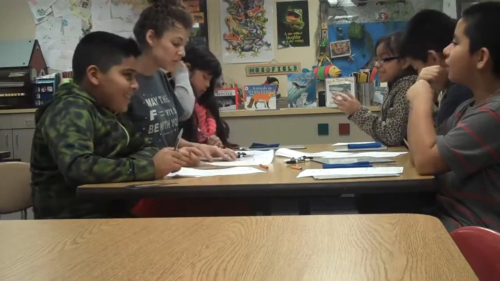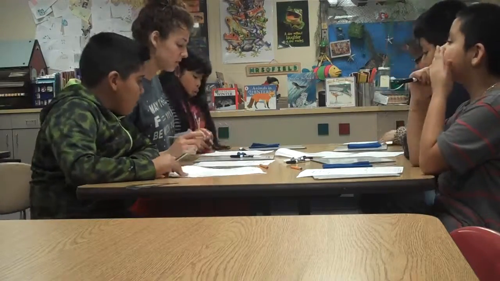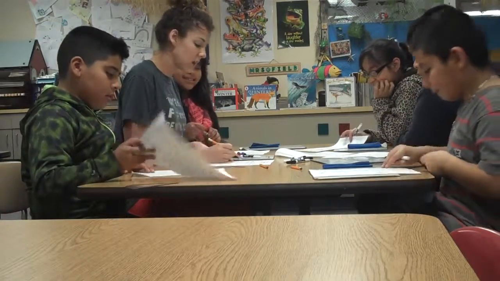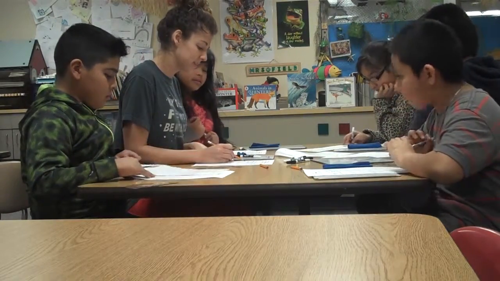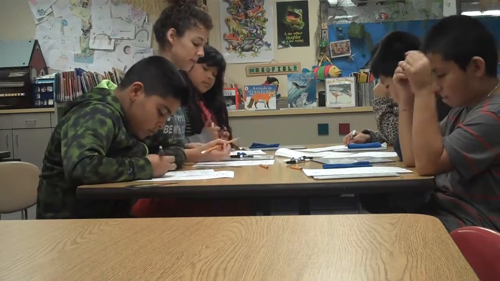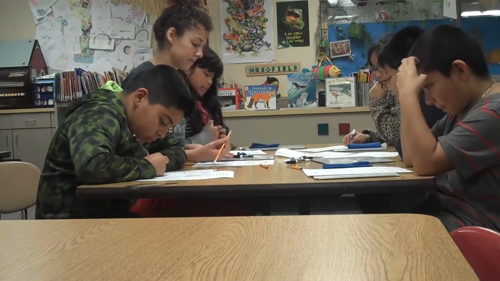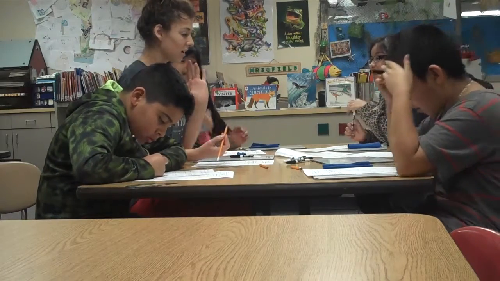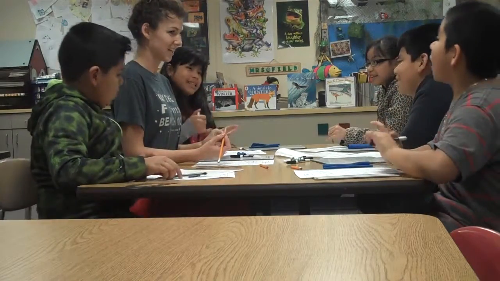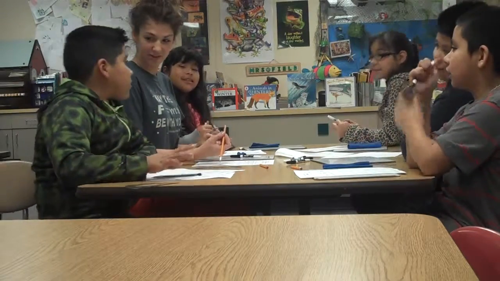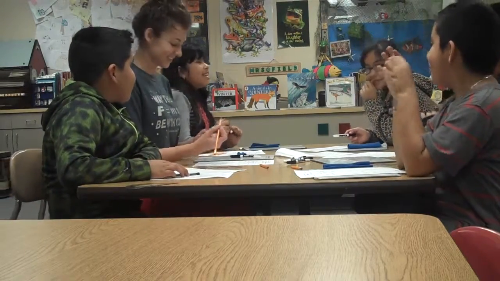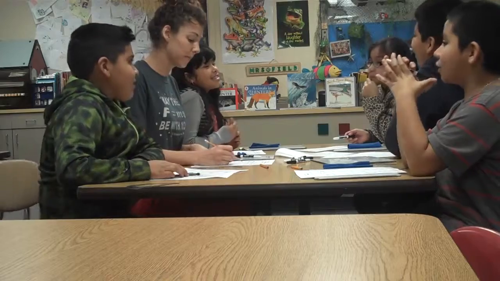So on the back, with our triangles, our equilateral, isosceles, and scalene, these are the measurements: 3, 5, and 3. So if we have one side that's 3, one side that's 5, and another that's 3, what kind of triangle do we have? Isosceles.